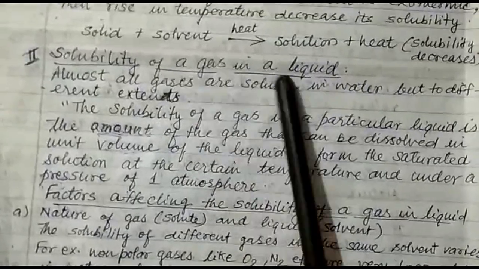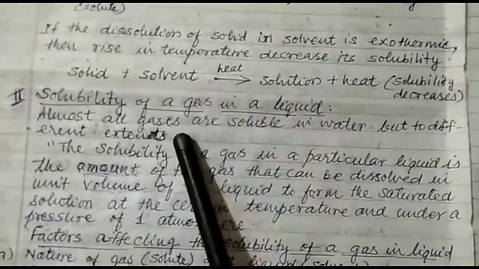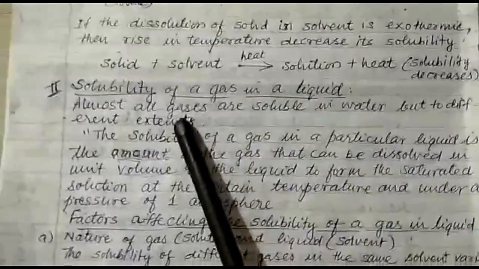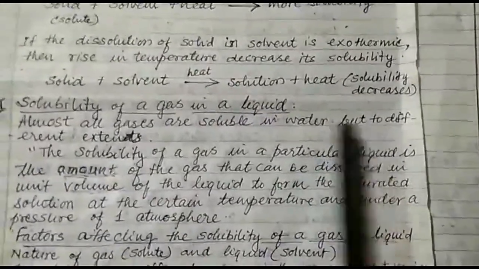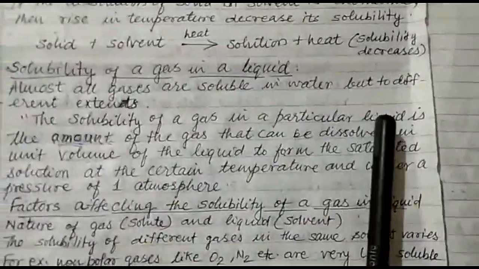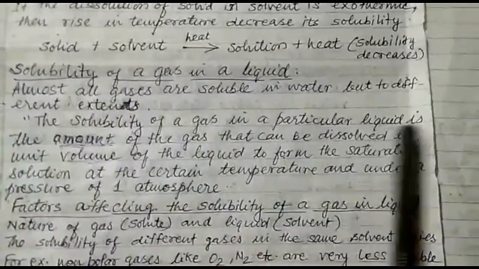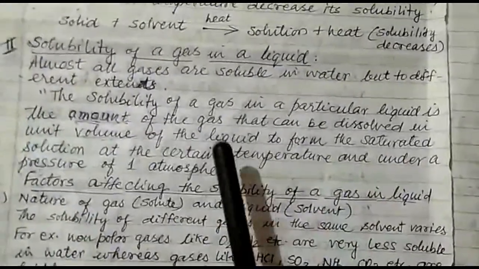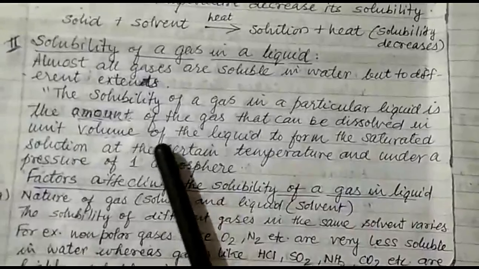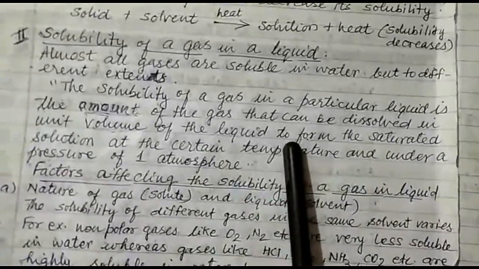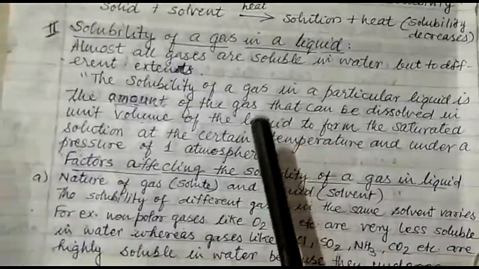Coming to solubility of a gas in liquid. Solid in liquid is over, now gas in liquid. Almost all gases are soluble in water, but to different extent. The amount of gas which can be dissolved in unit volume of a liquid to form a saturated solution of that gas at a given condition of temperature and pressure is known as its solubility.